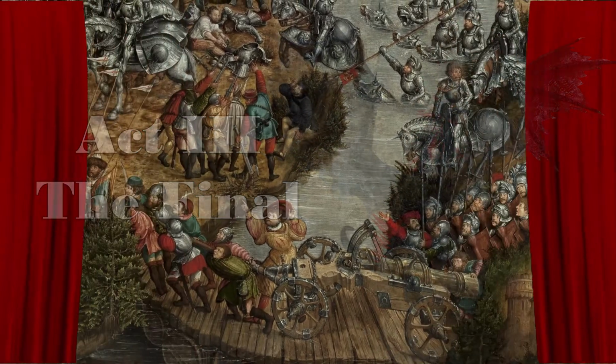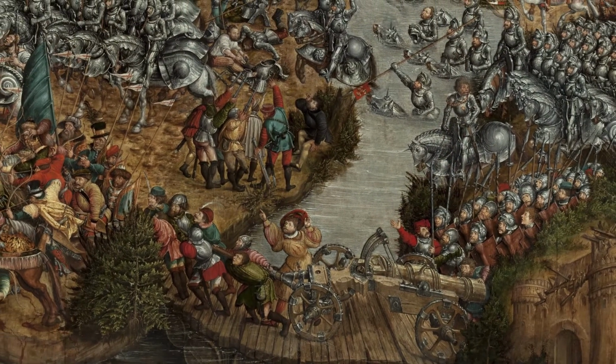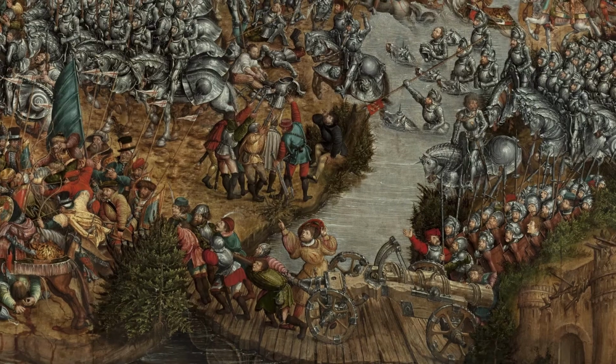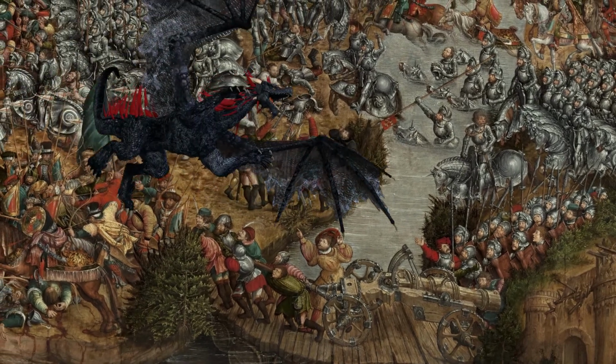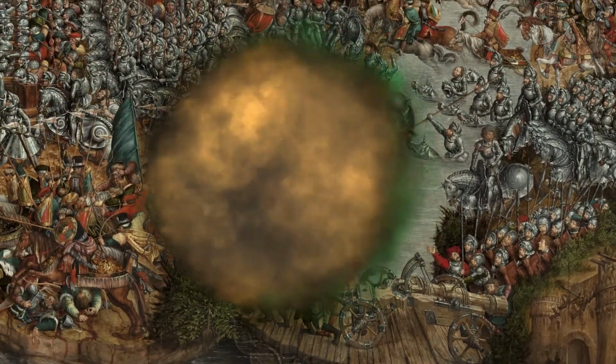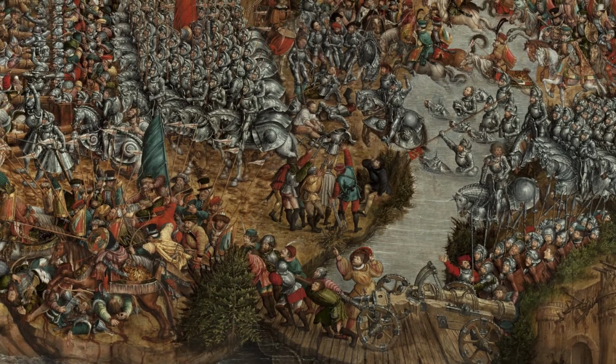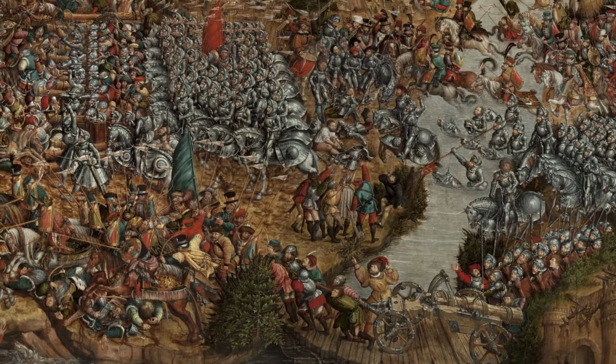The final act, the point the whole session up until now should have been building up to. The great reveal, the fight against the dragon. The capture of the murderer they were looking for. I usually use one encounter and make it worth their time.